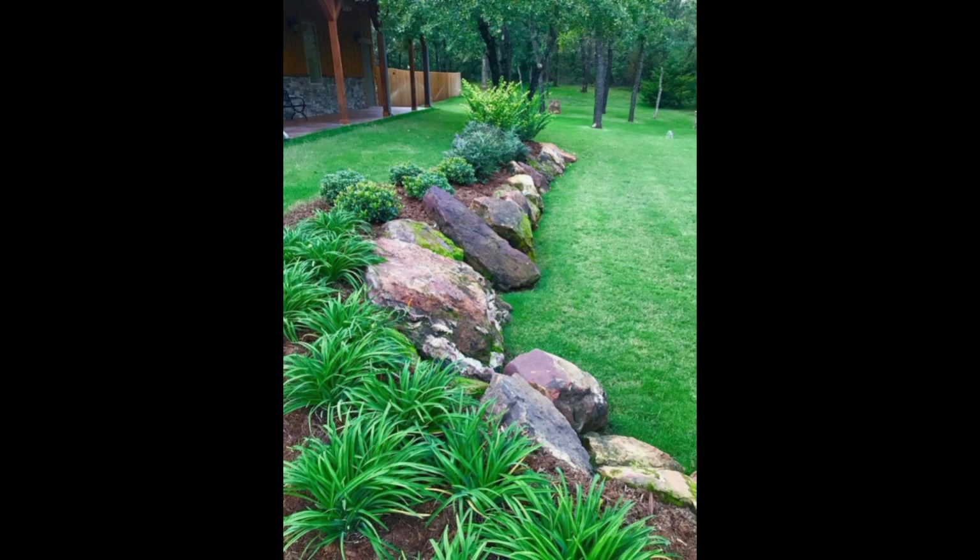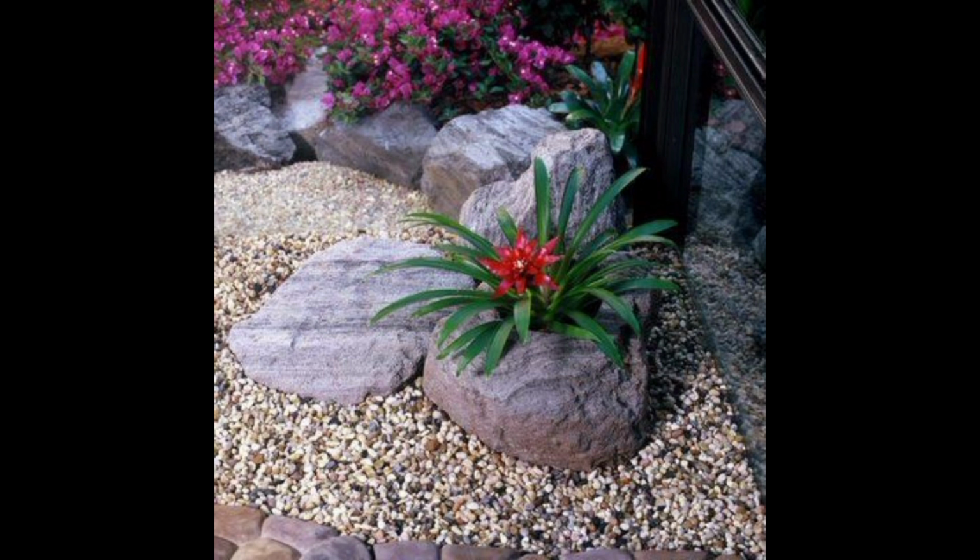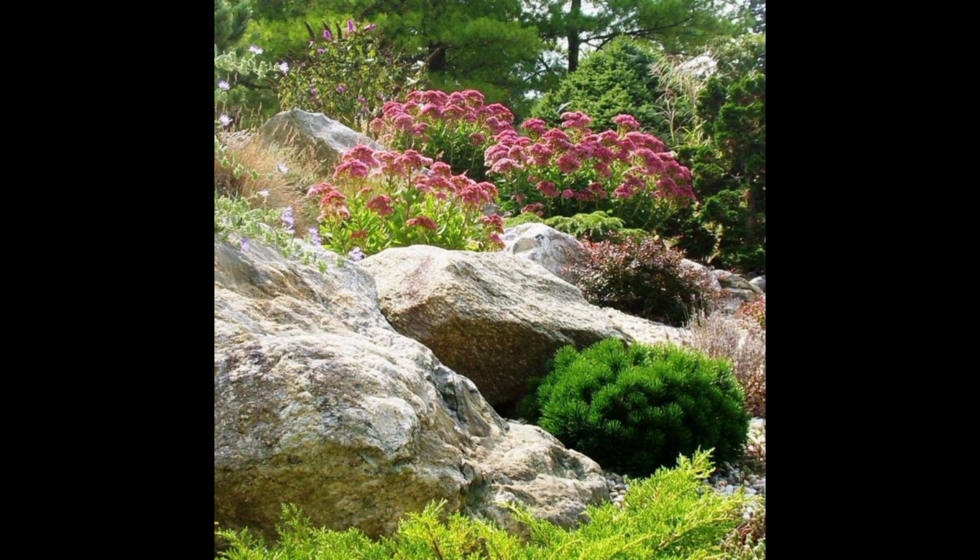Rock garden pathway. Create a meandering pathway through your garden using a combination of rocks and gravel. This can lead visitors on a scenic journey through your rock garden.